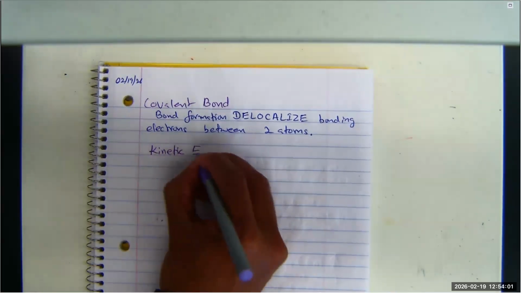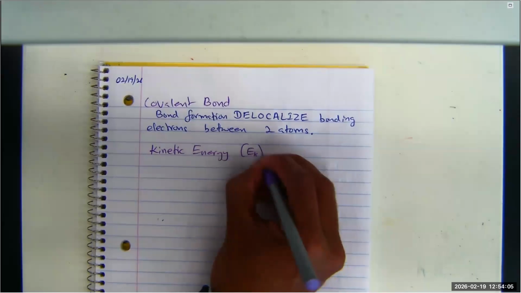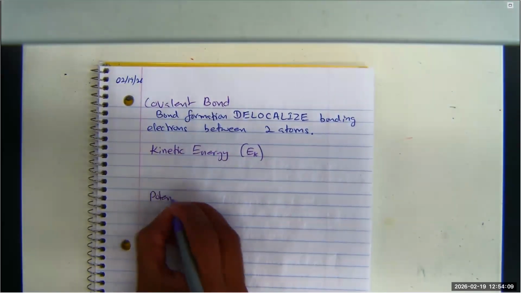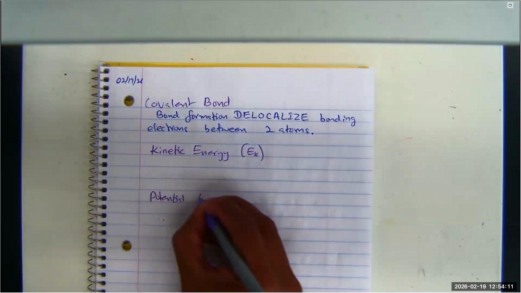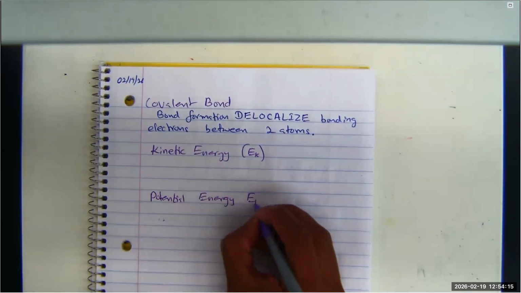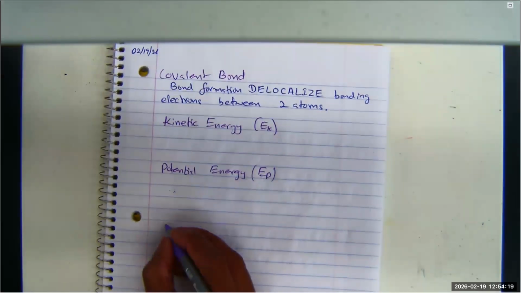Kinetic energy. And then what happens to the potential energy, E sub P? And then maybe total energy as well.